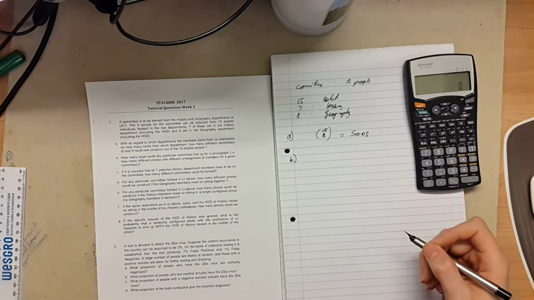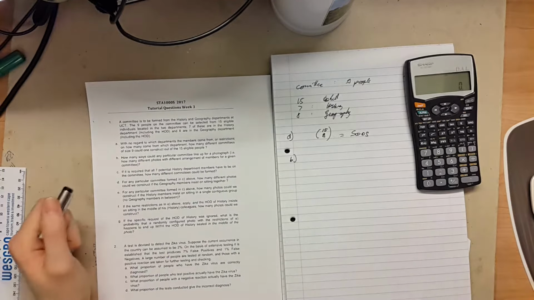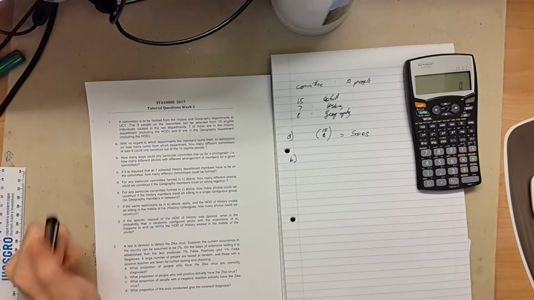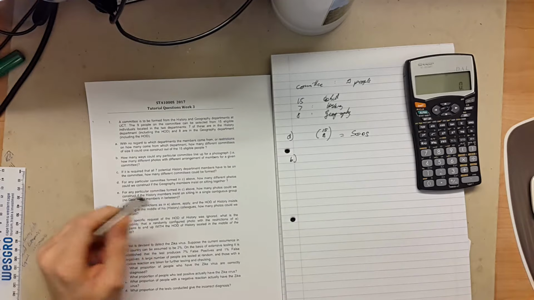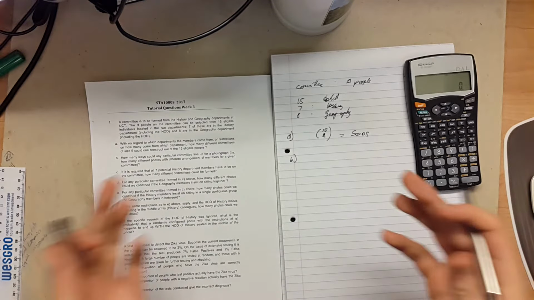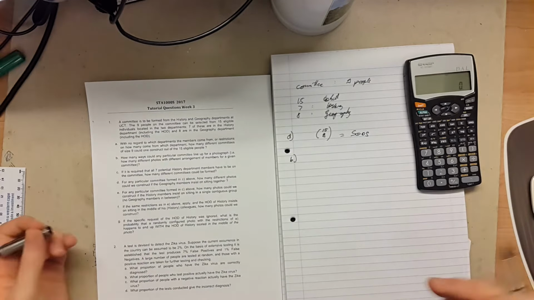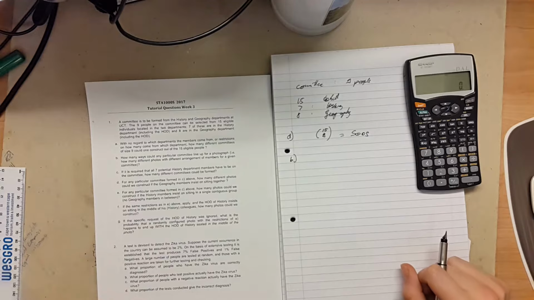B. How many ways could any particular committee line up for a photograph, i.e., how many different photos with different arrangements of members for a given committee? So now what they're saying is that you've got one committee. Doesn't matter which committee it is. How many different pictures can you make with that one committee? I wouldn't consider this a permutation or combination.